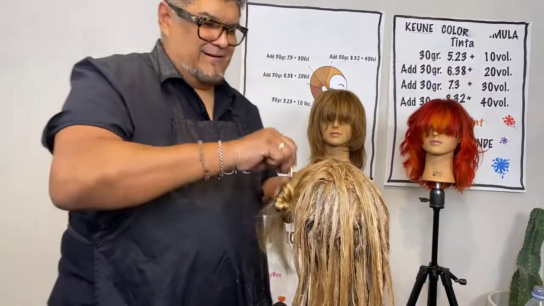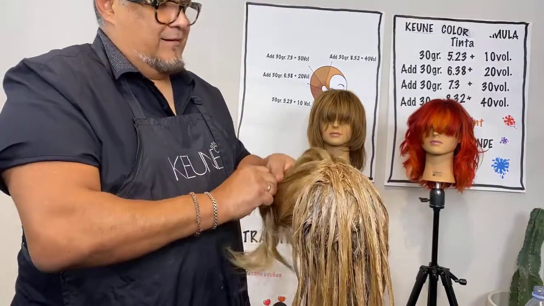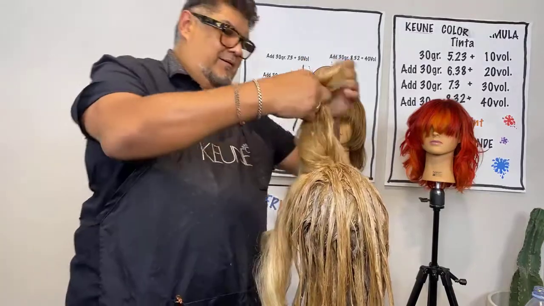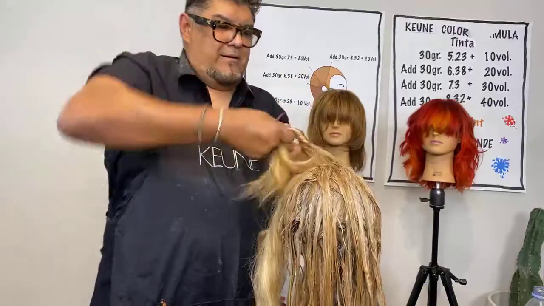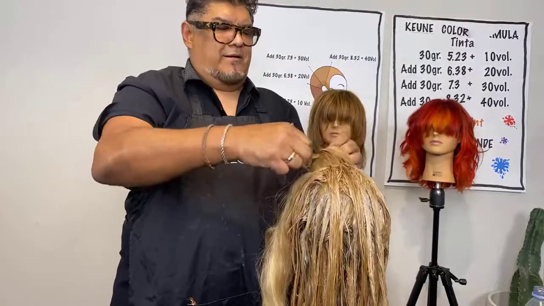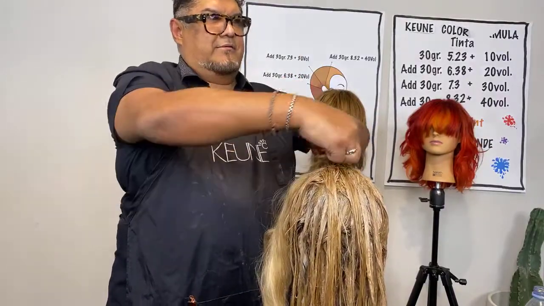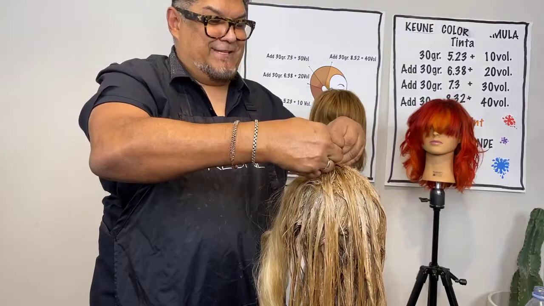So whatever color was used through the mid shaft and ends, then in turn becomes the retouch color for the next section? Correct. Great, Paige. That was awesome.